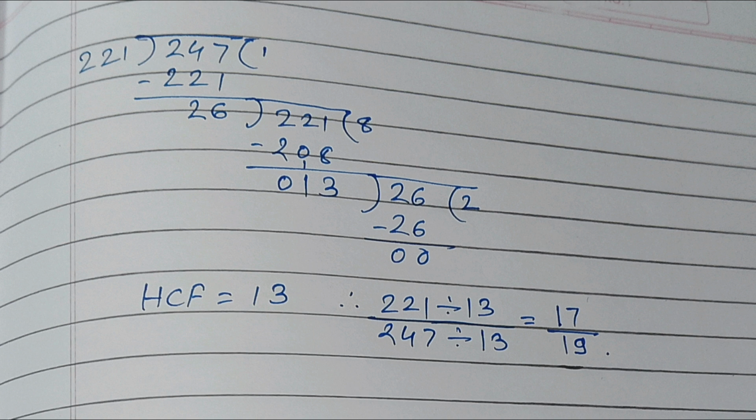The subtraction is 13. Now here 13 is the divisor and 26 is the dividend. So easily 13 2s are 26. Subtraction is 0. Hence HCF is 13. The fraction can be reduced by dividing numerator and denominator by 13, which is equal to 17 by 19.